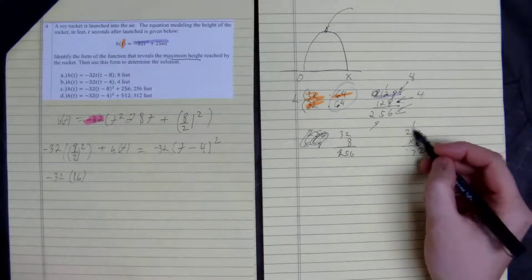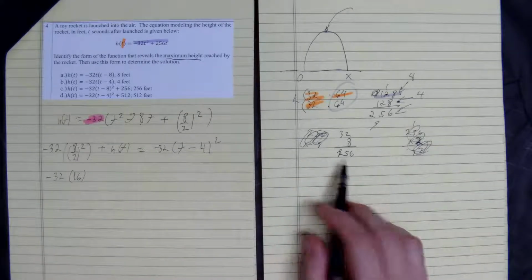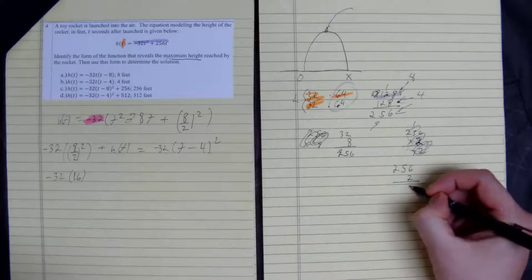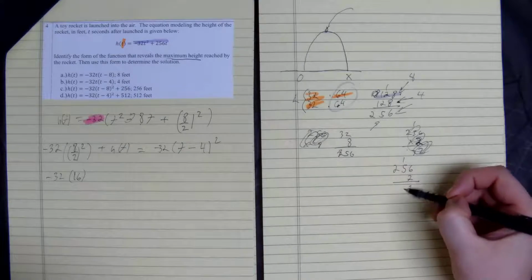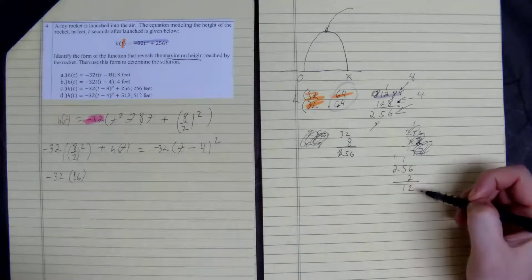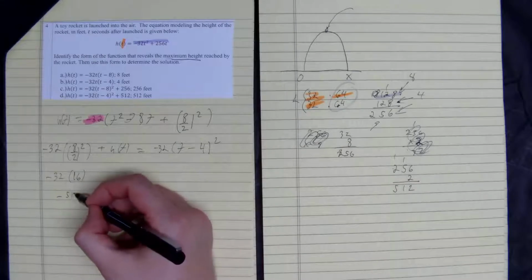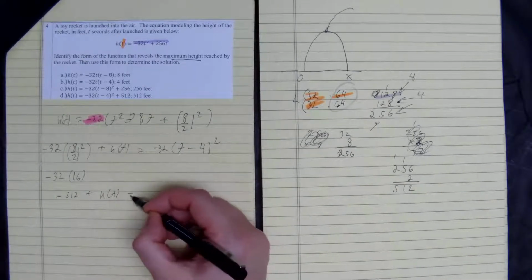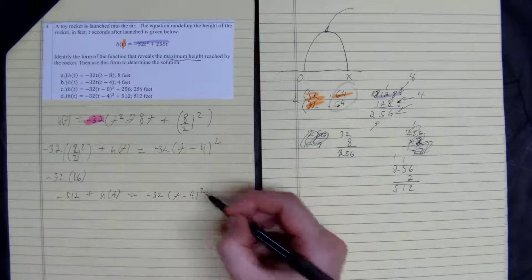Oh shoot, what am I even doing? Sorry. So 32 times 8 is 256. So 256 times 2 would give us 512. So we get negative 512 plus h of t equals negative 32 times the quantity t minus 4 squared.